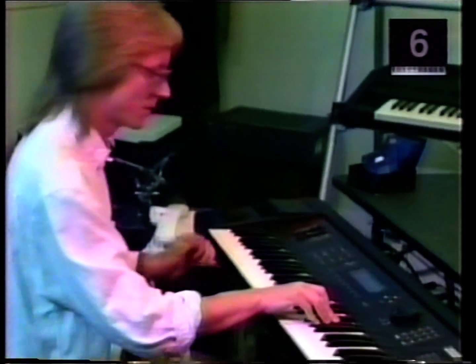Another similar split, but the top half is layered. The flute, the pressure wind.